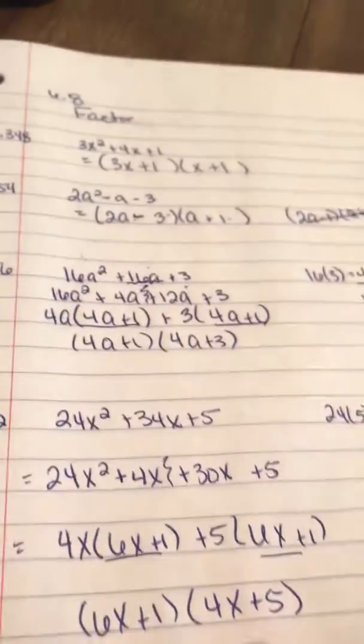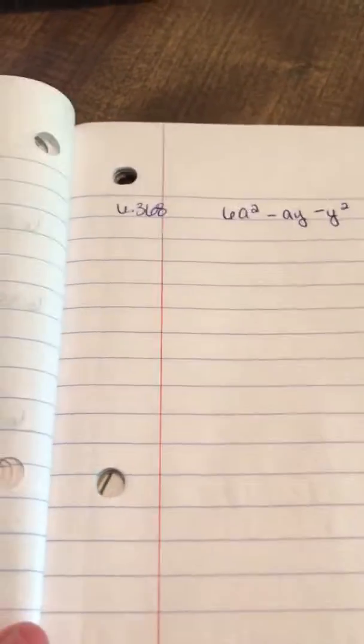For our last one here, try again. This one, I would do either way, because 6 is not that big. You can do 3 and 2 or 1 and 6. It's not too bad to figure that out. But just to show you another one on grouping, you got 6. And the y squared, it's fine. You're just going to leave it the same way.